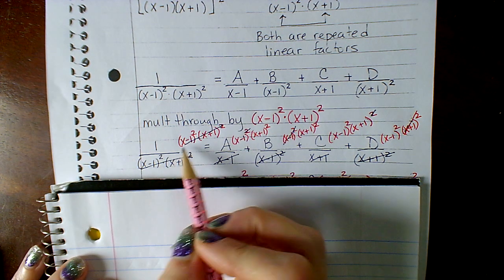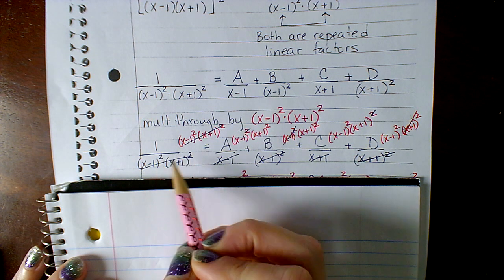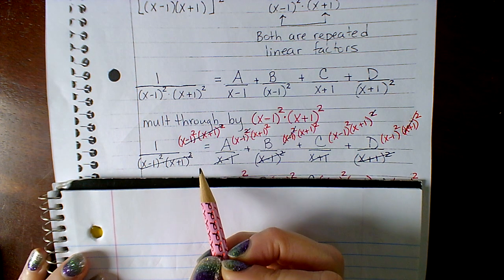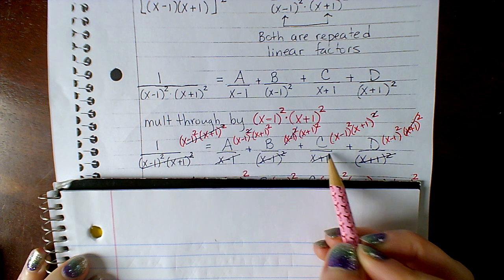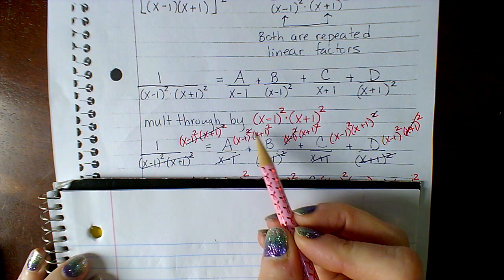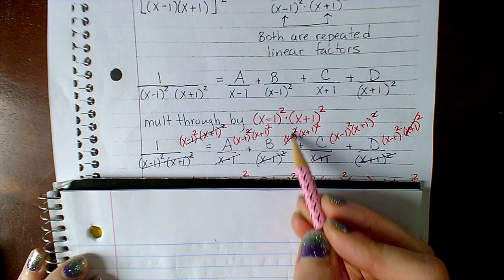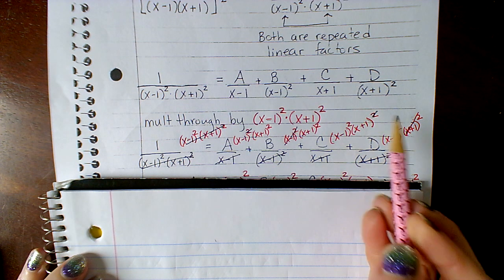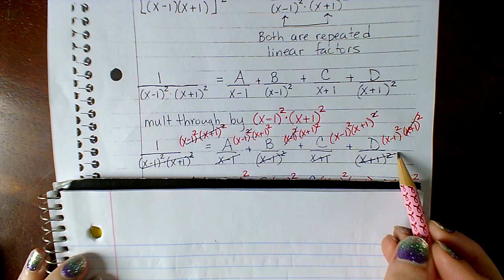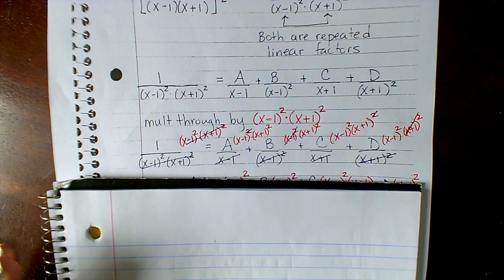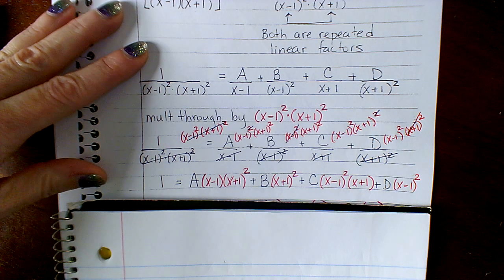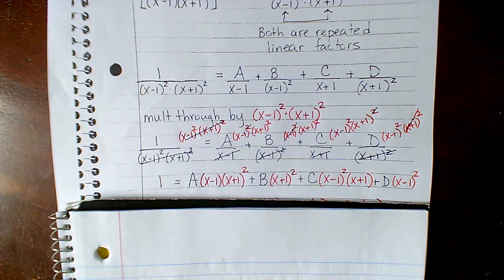So multiplying through by this x minus 1 squared and this x plus 1 squared, every single one of these, here we get the x minus 1 cancels one of those x minus 1s. The x minus 1 squareds completely cancel. X plus 1 cancels one of the x plus 1s. Here the x plus 1 squareds completely cancel. And that's what I'm left with. So you can see I'm trying to color code this so that you can kind of follow along with where some of this came from.